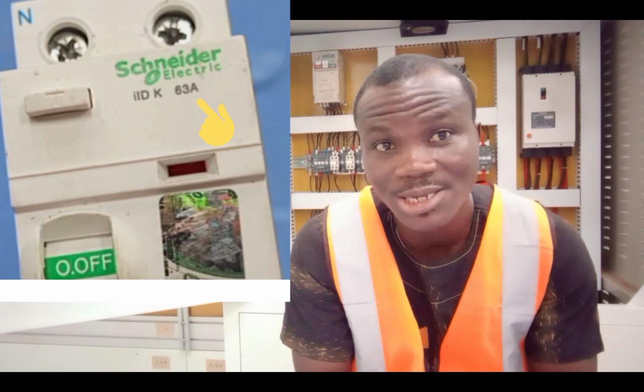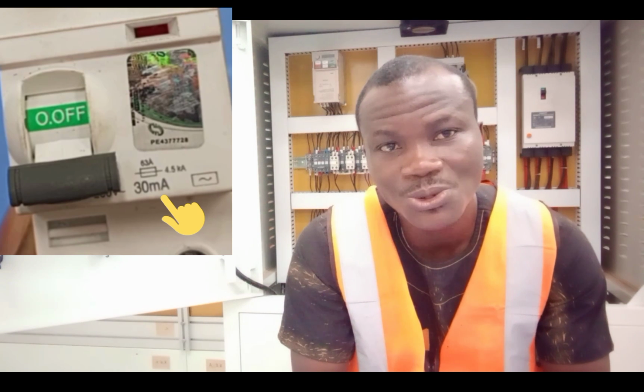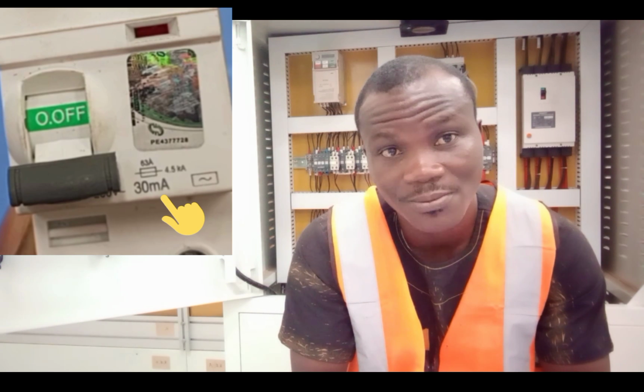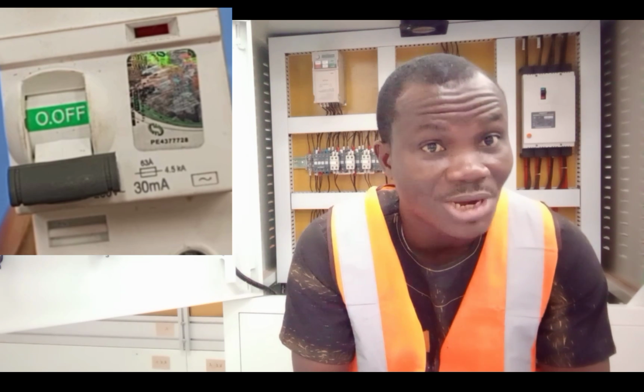All right, so generally, there are two ratings on the RCCB that you have to be mindful of when you want to buy one. There is a rating that shows how much current the terminals of that RCCB can handle. And there is another rating in milliamps that shows how much fault current or leakage current can cause the RCCB to operate to switch the supply off. All right, so now how do I know the correct rating of RCCB that I need in my wiring?